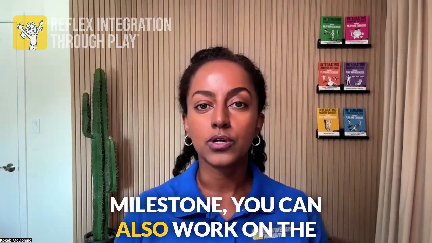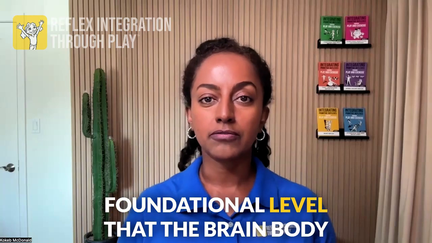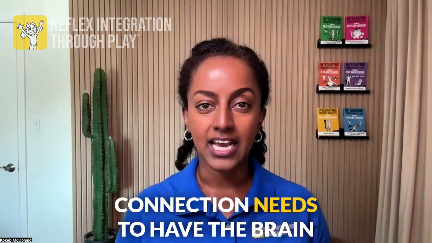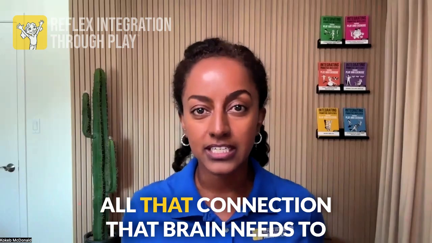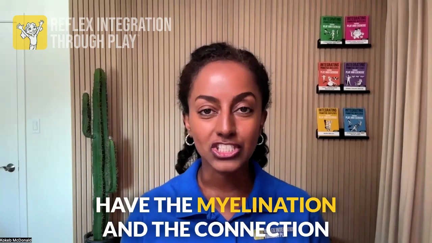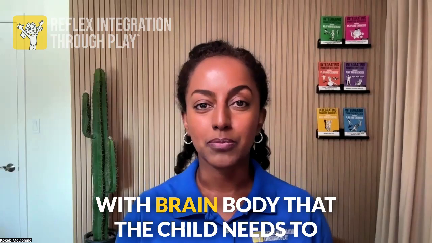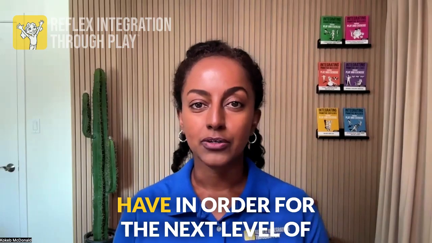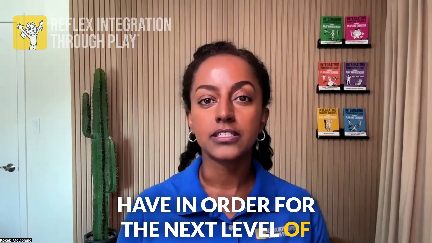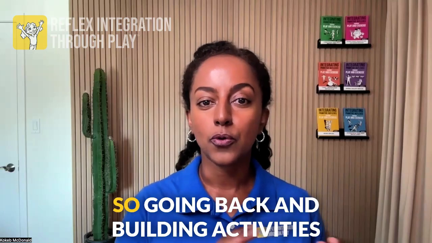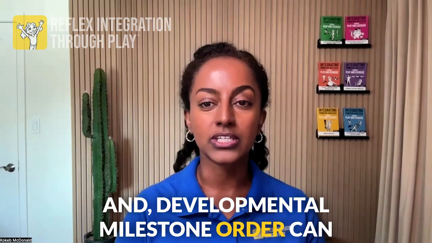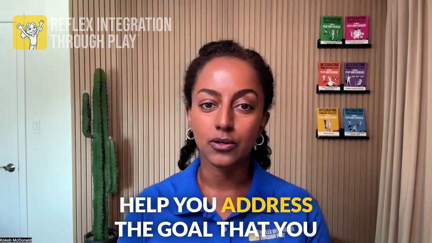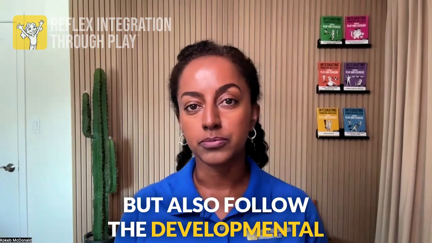You can also work on the foundational level that the brain-body connection needs to have, the brain connection, right and left, front and back, all that connection that the brain needs to have, the myelination and the connection with the brain and body that the child needs in order for the next level of skill to improve. So going back and building activities in developmental milestone order can help you address the goal that you're working on, but also follow the developmental progression.